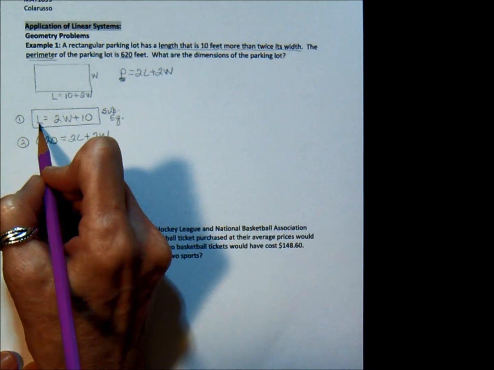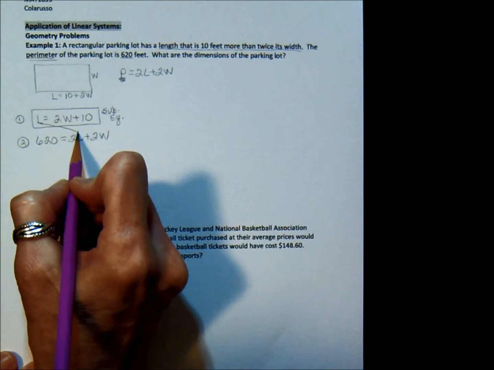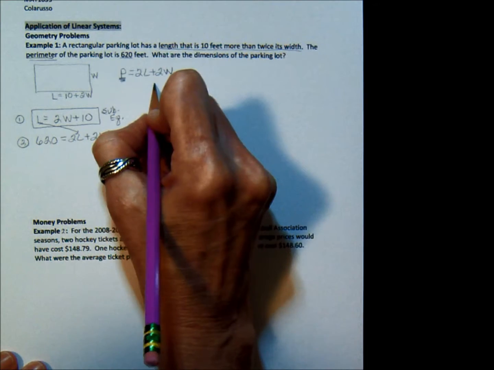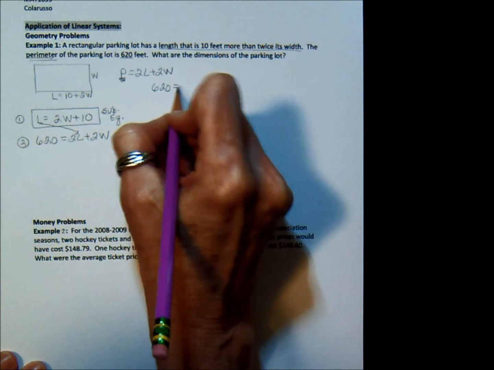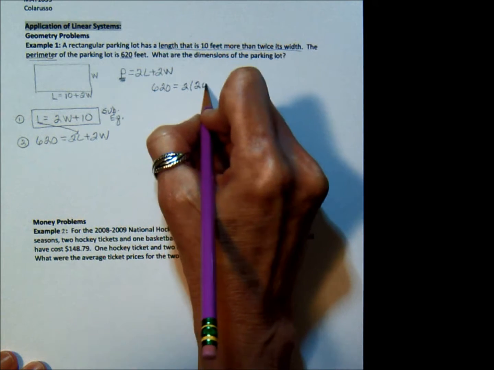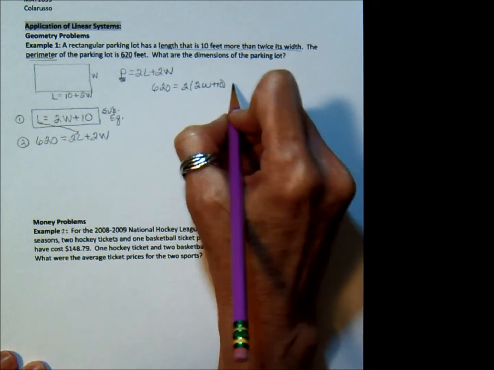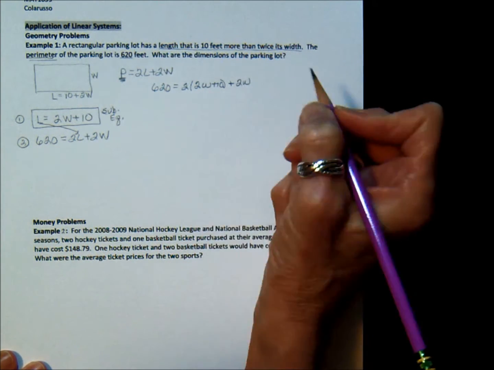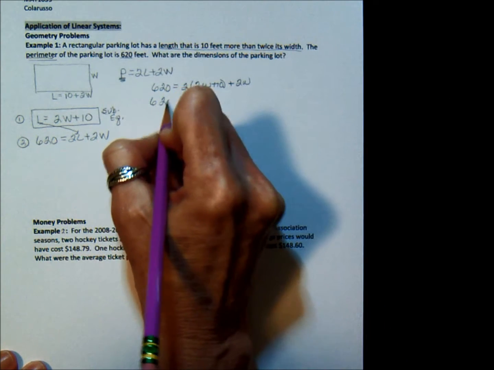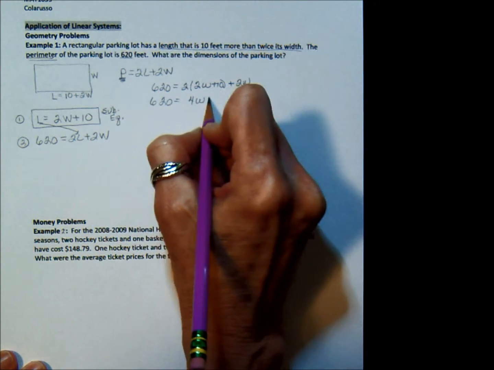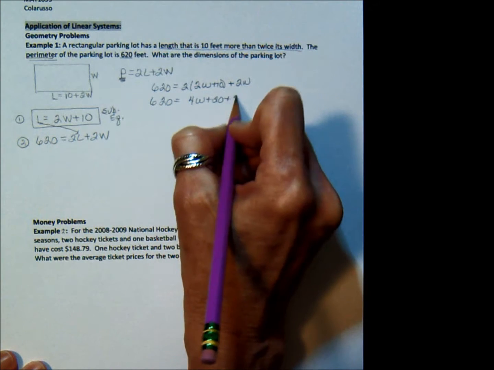Because this equation is already solved for L, it makes a perfect substitution equation. So I'm going to substitute that L right there. That gives me 620 equals 2 times, take out that L, put in what it's equal to, 2W plus 10, and then plus 2W. Or 620 equals 4W plus 20 plus 2W.